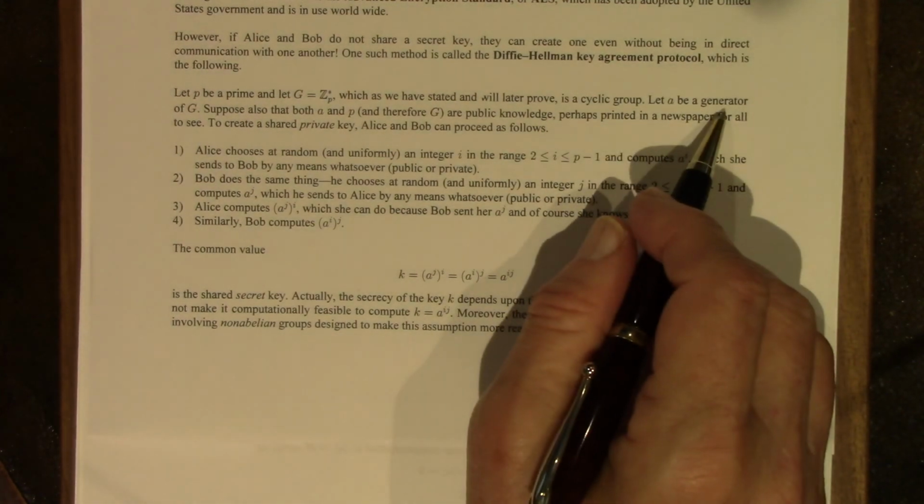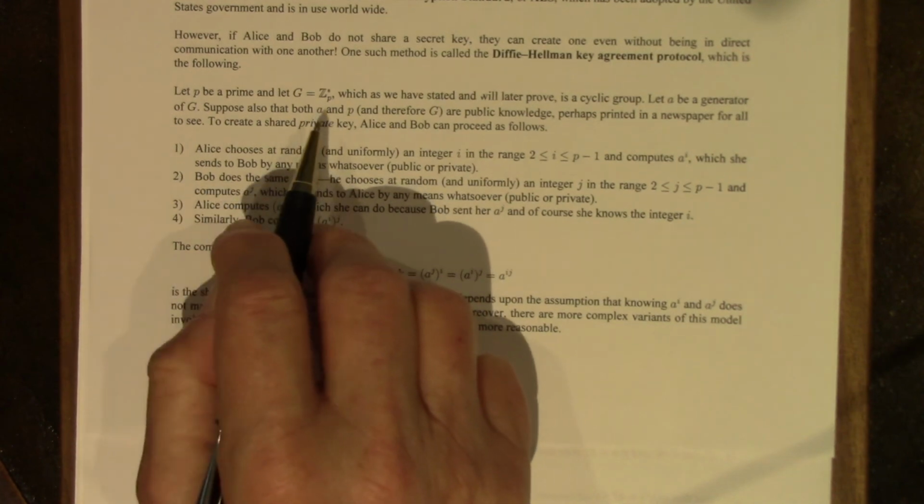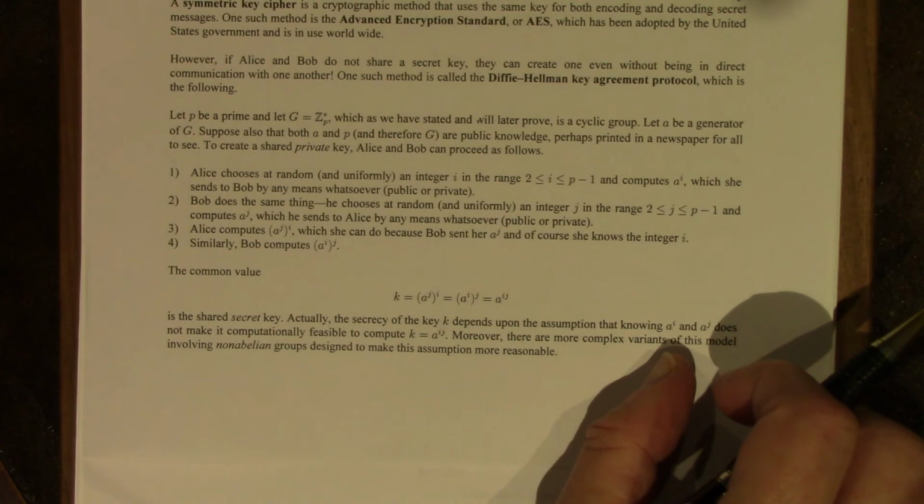I mentioned that earlier. I mentioned that it was rather difficult to show, but we will prove that this is the case. So let a be a generator of G. And suppose also that both a, the generator, and P, the prime, are public knowledge. Maybe they're printed in a newspaper, doesn't matter, and they're available for anyone to see.